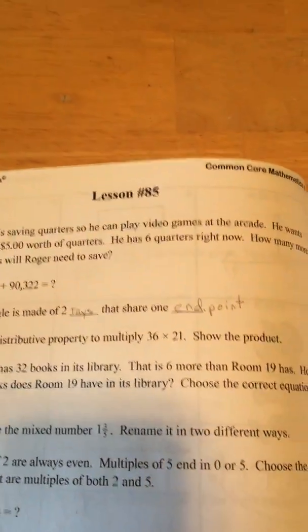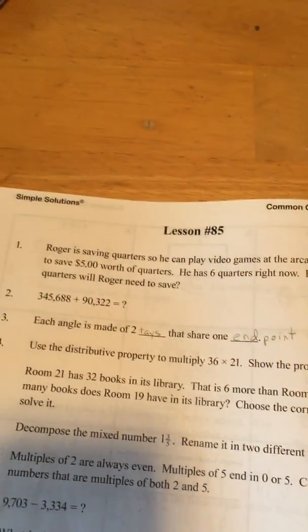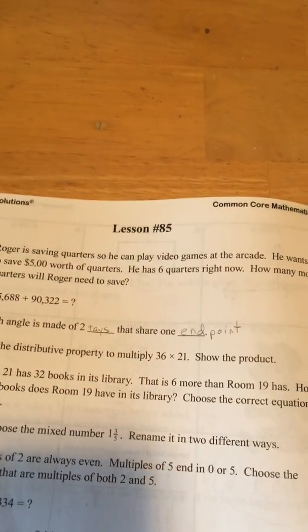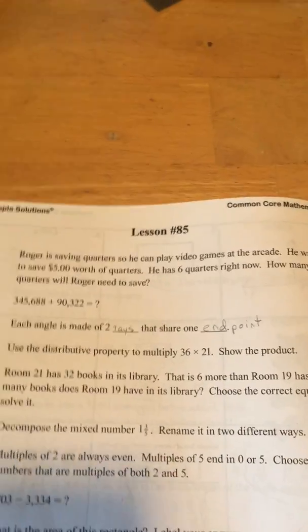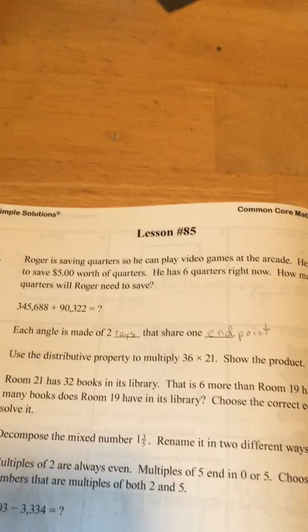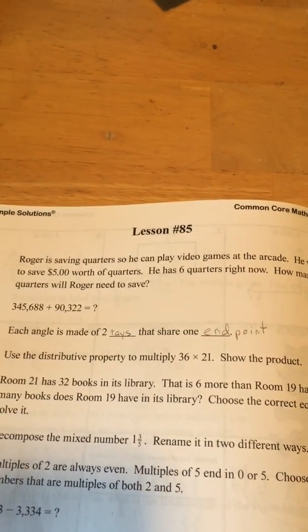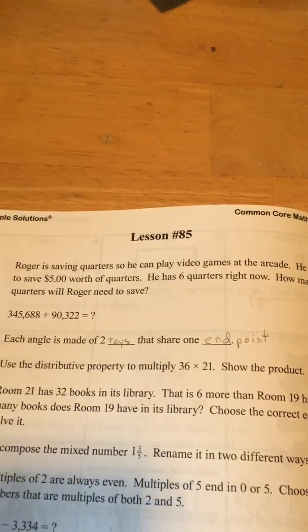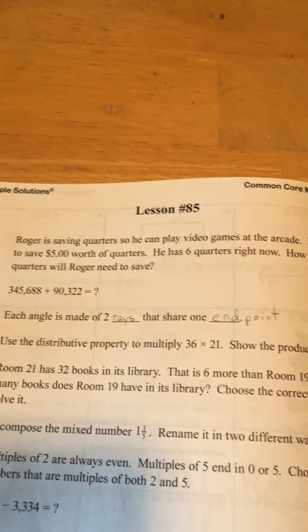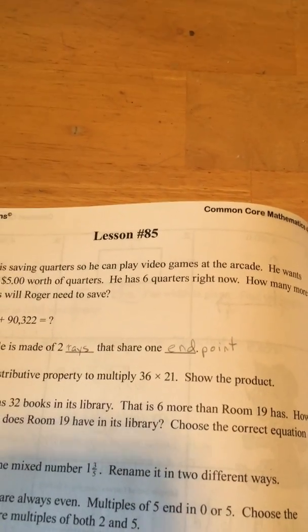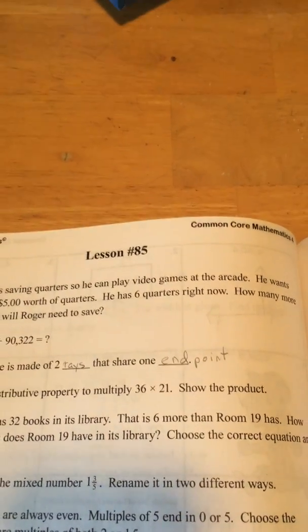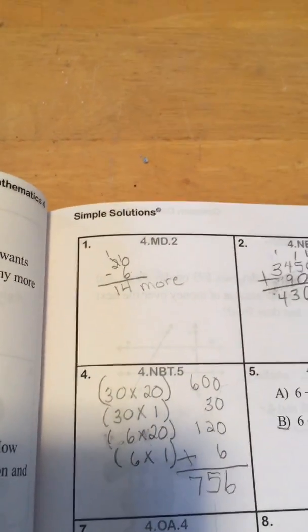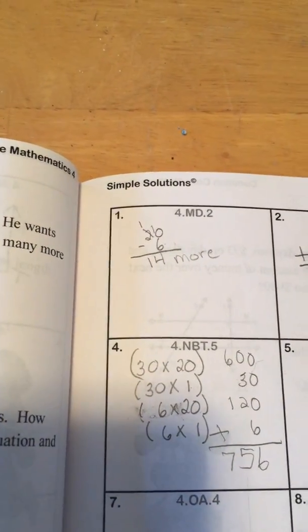Roger is saving quarters so he can play video games at the arcade. He wants to save $5 worth of quarters. He has 6 quarters right now. How many more does he need? So we know that 4 quarters is $1. So $5 worth, we'd have to multiply 5 times 4, which would be 20. He has 6 quarters, so we'd need to subtract 20 minus 6. So he needs 14 more quarters.